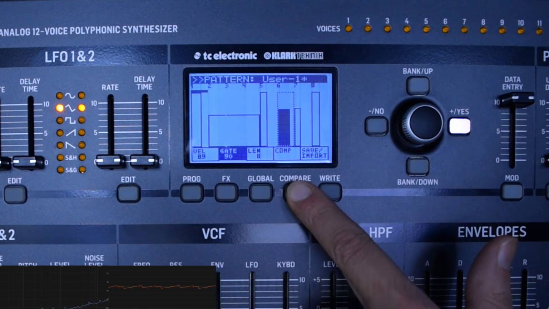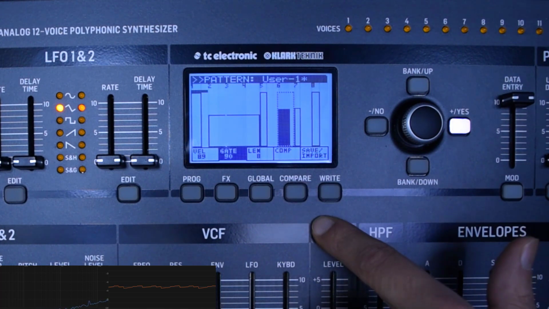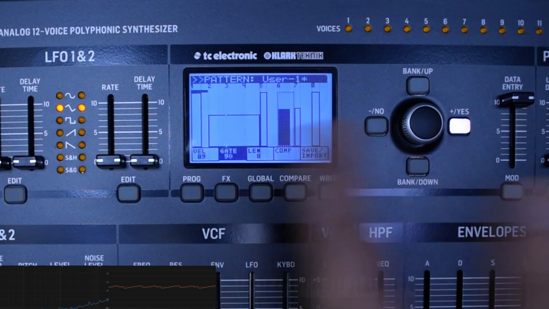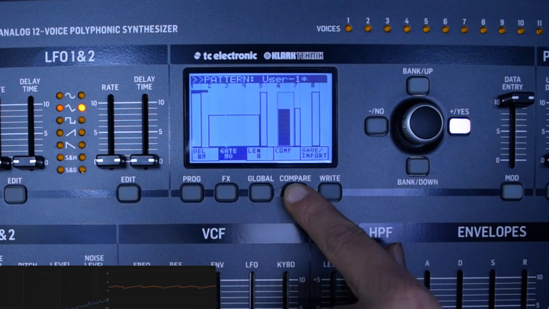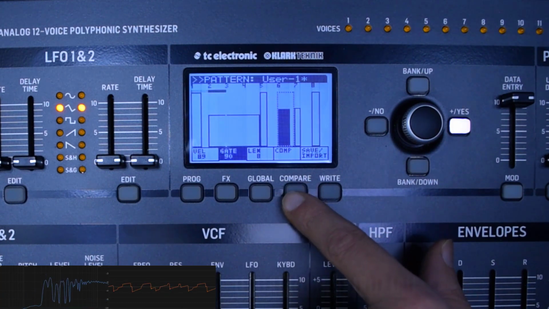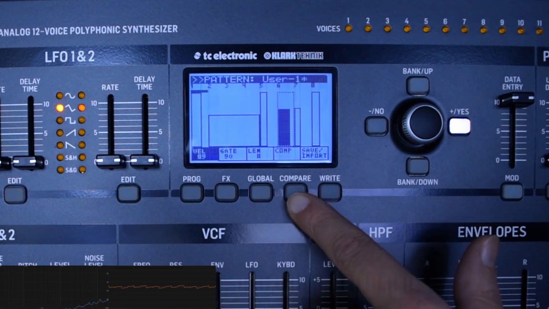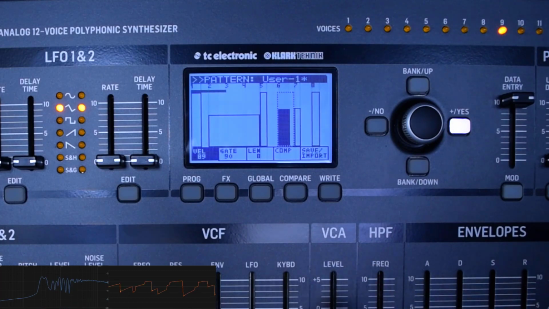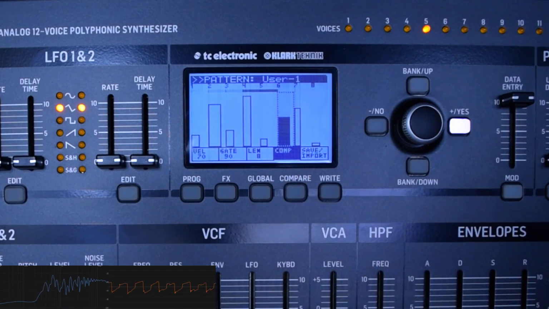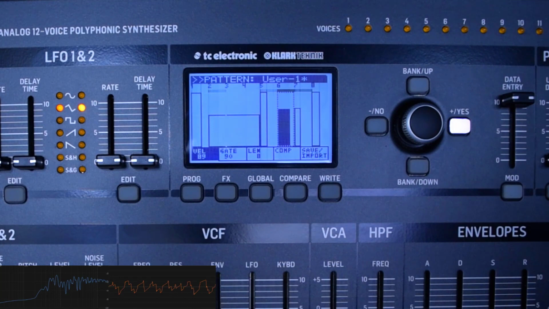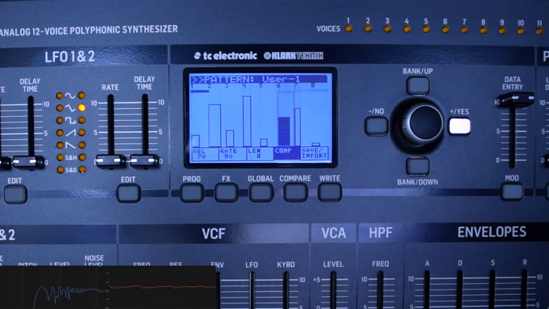Whenever you do compare, it's going to compare with the previous patch, the one that you loaded previously. So if you had a patch and then you start modifying it, it's going to compare with that one. If I play something and do the compare, notice that now it's showing me the one I had before, the one we started with, and then when I hit compare, it's going to show me the one I have right now. This works if you press it, it's going to show you what you have before and what you have now. Right, so that's what the comp means.